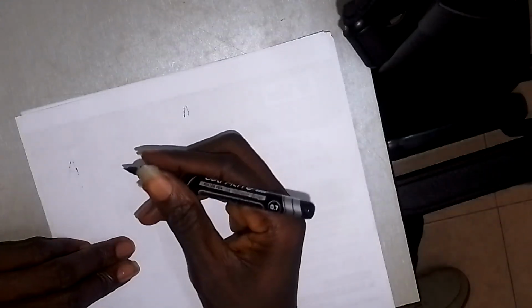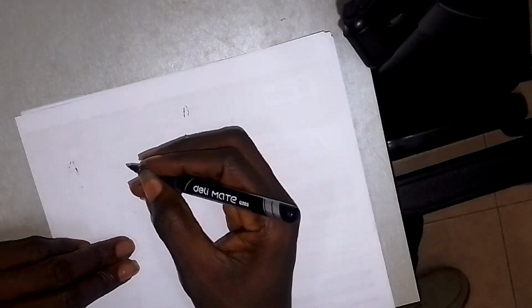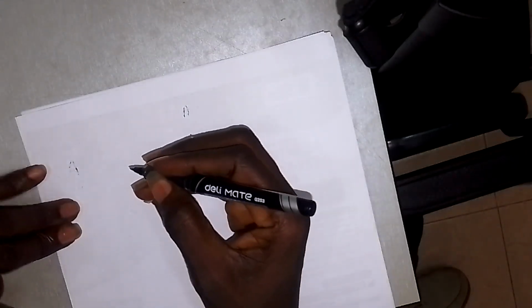Now moving on from here, we will calculate our Bn. But before I calculate my Bn, let me write my An here again.